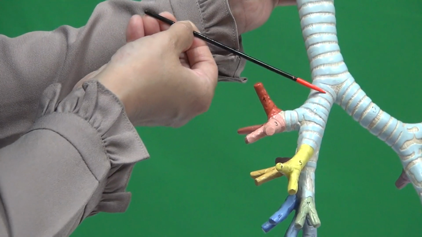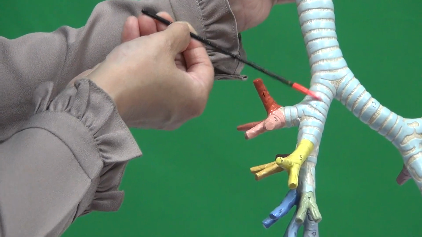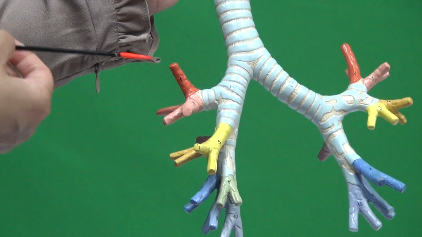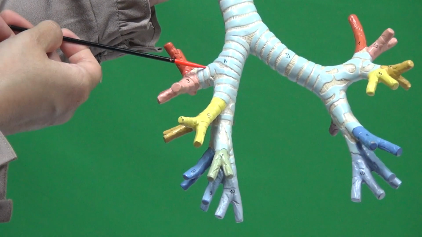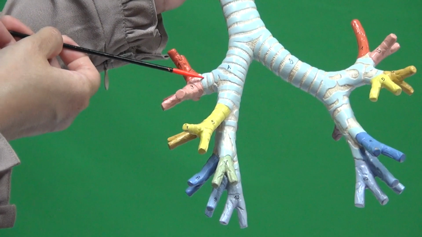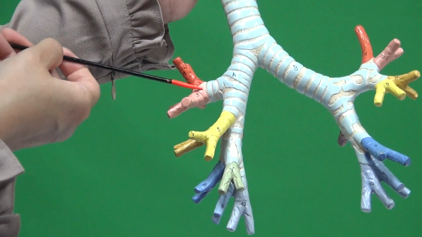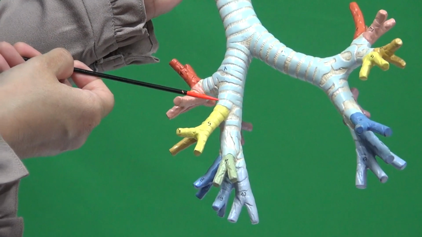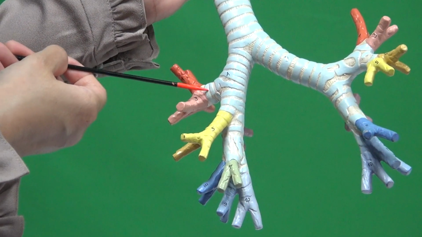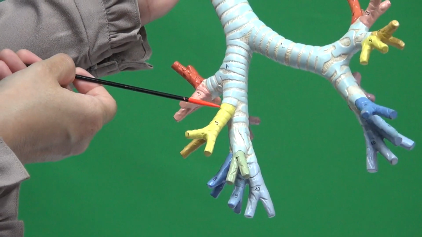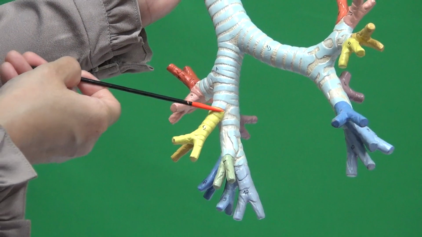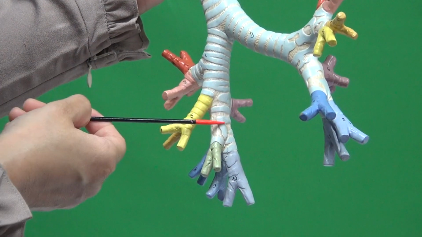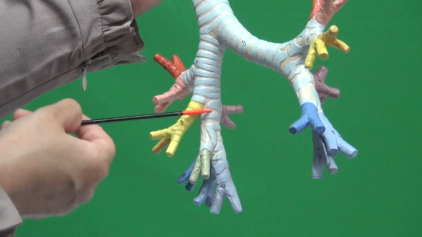Right main bronchus, also known as right primary bronchus, and then there's the right superior lobar bronchus or right superior secondary bronchus, right middle lobar bronchus, right inferior lobar bronchus.